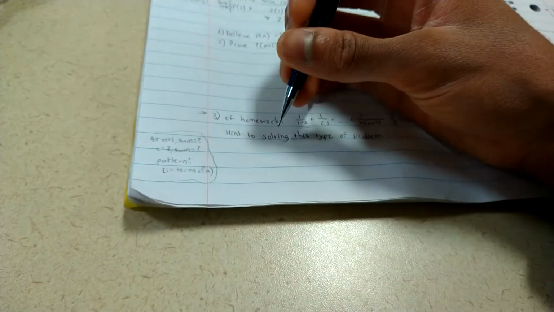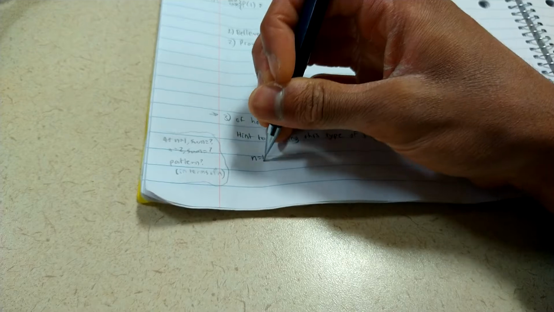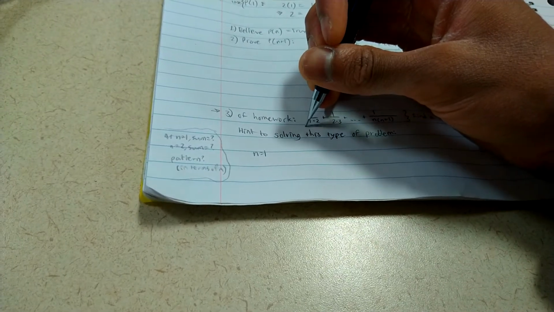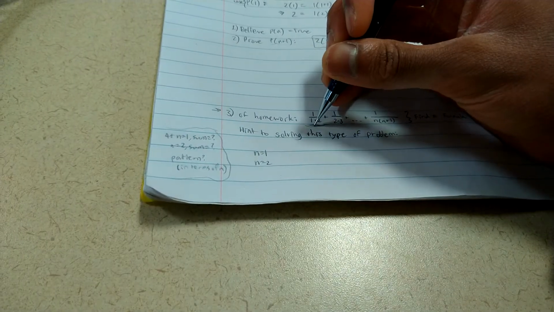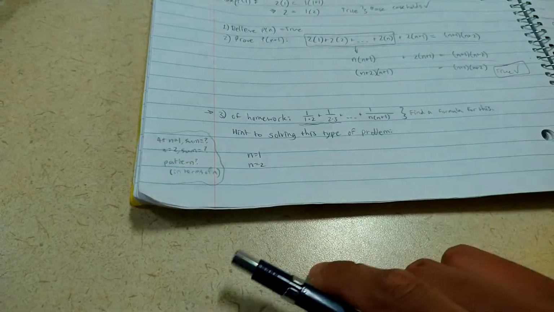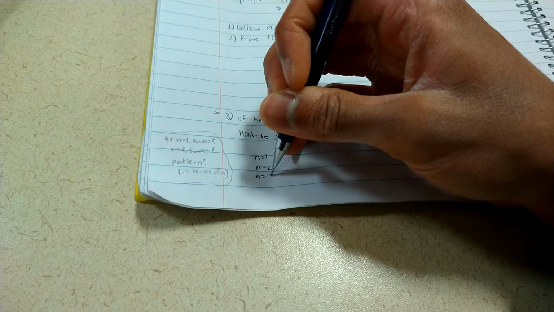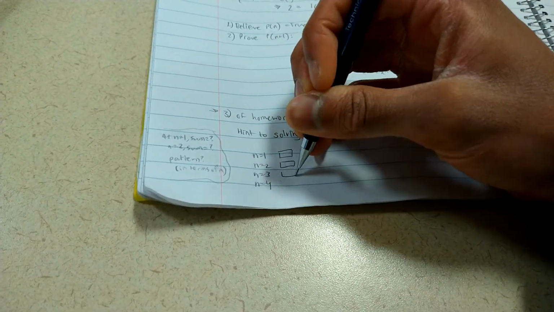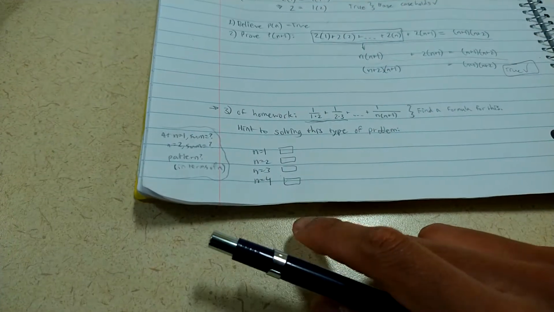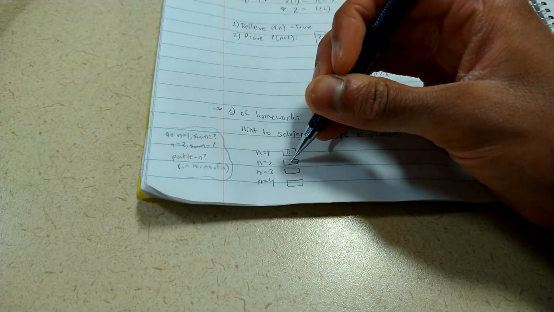So at n equals 1, the value of the summation is just that. At n equals 2, the value of the summation is that plus that. And you keep on figuring it out for n equals 3, n equals 4, what the value is. And then you'll notice a pattern in the numbers.